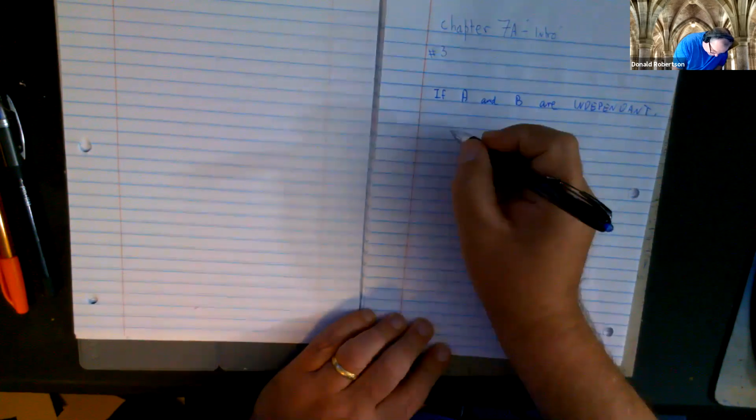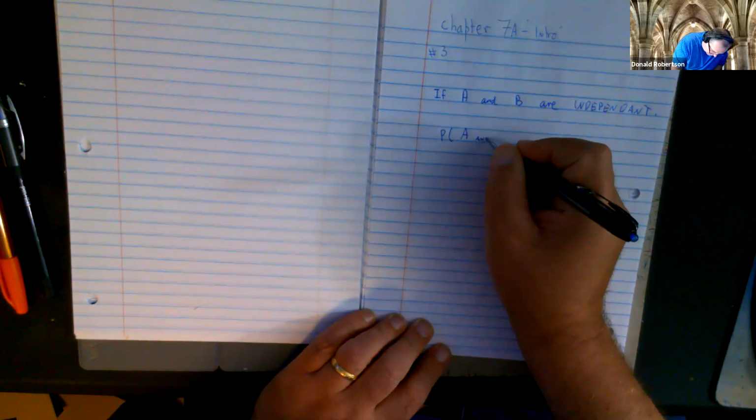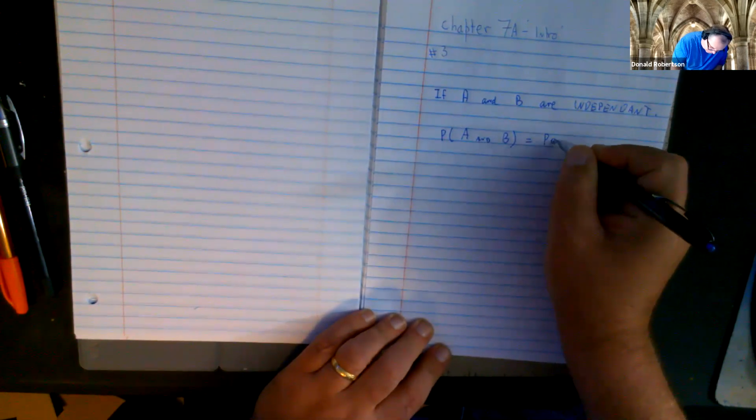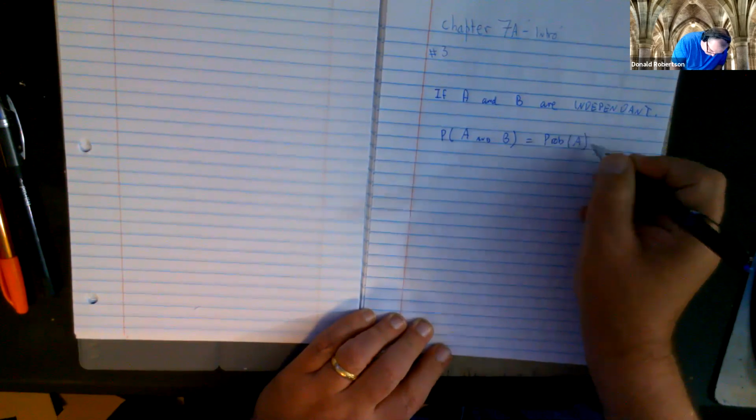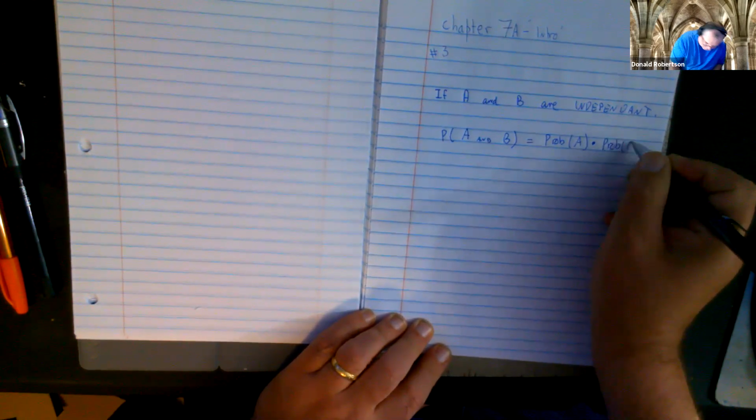The probability that A and B happen will be the same number as the probability of A multiplied by the probability of B. And we actually use that property to calculate things like the ANDs.